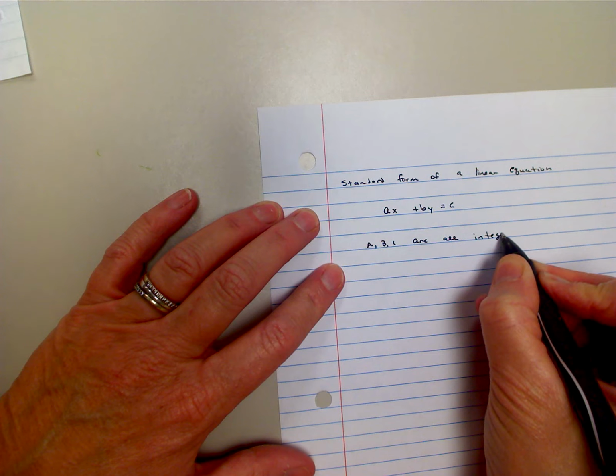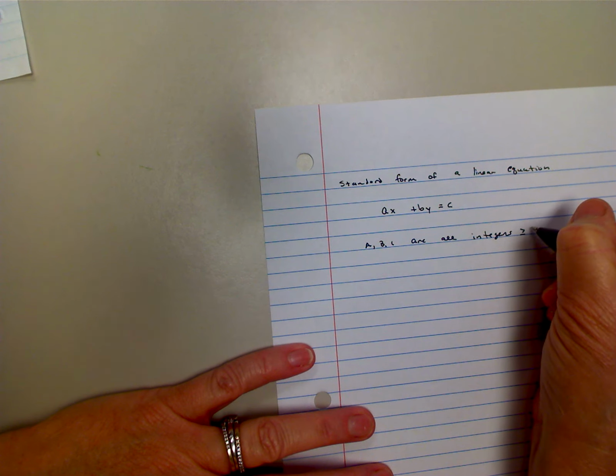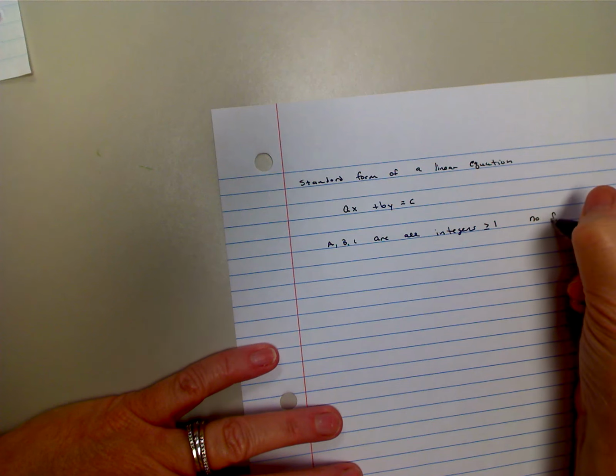And if you don't remember what that is, I'm going to encourage you to look that up. So all integers greater than 1, and absolutely no fractions.